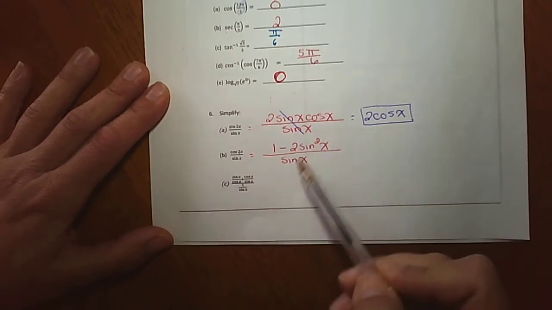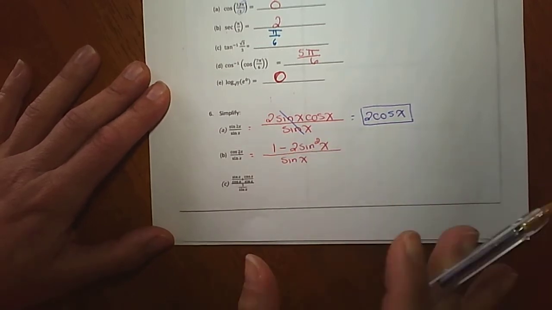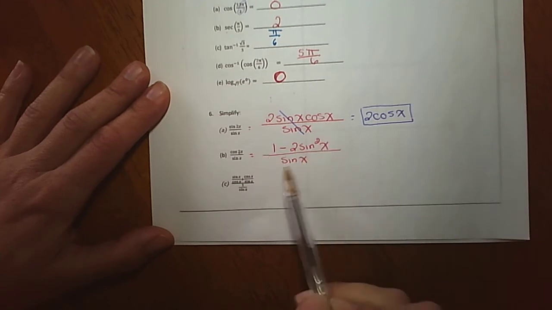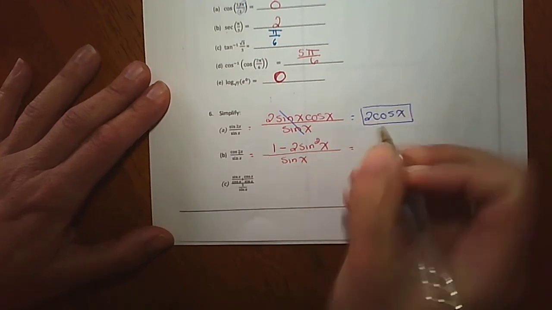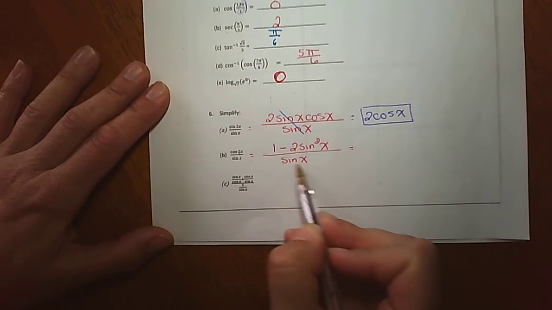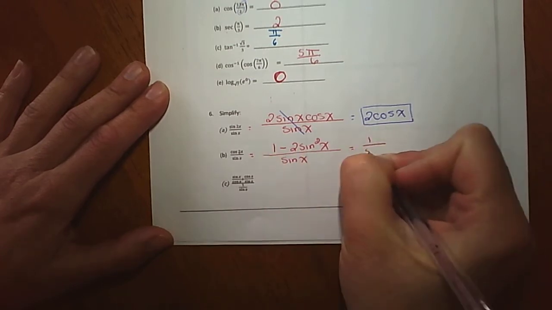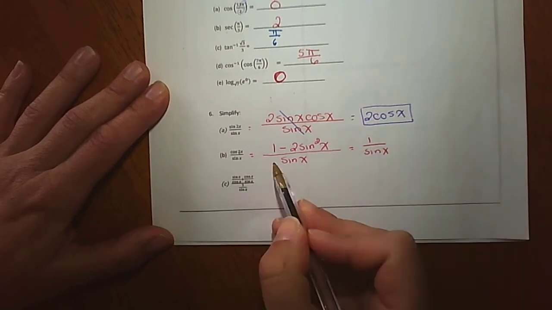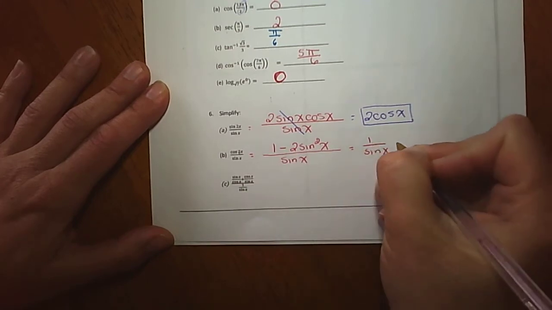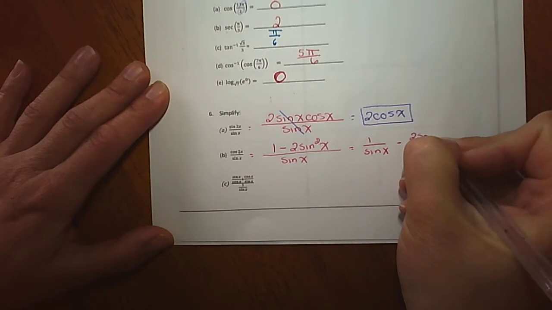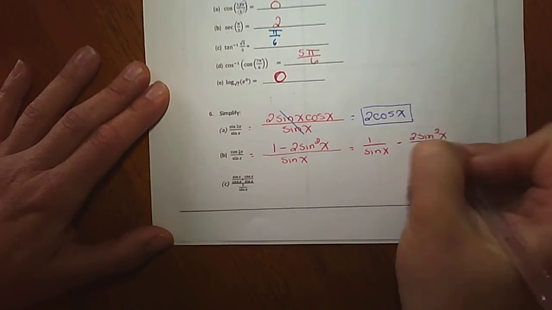Now what I'd love to do is cancel this, but I can't at the moment. I actually have to split this into 2 fractions. So anytime you have a single denominator with multiple things on top, it is completely legal and usually very appropriate to separate it into 1 over sine x minus 2 sine squared x over sine x.